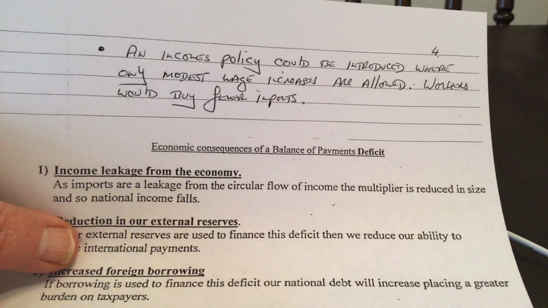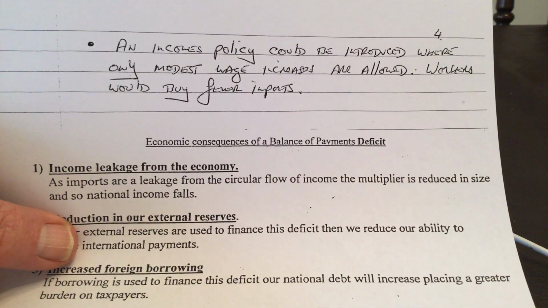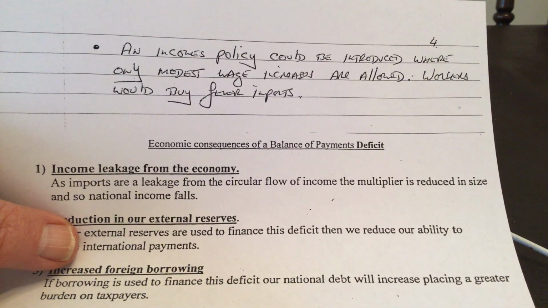And lastly, an incomes policy could be introduced where only modest wage increases are allowed. Workers then would buy fewer imports.